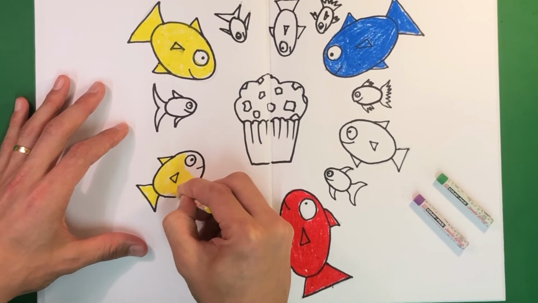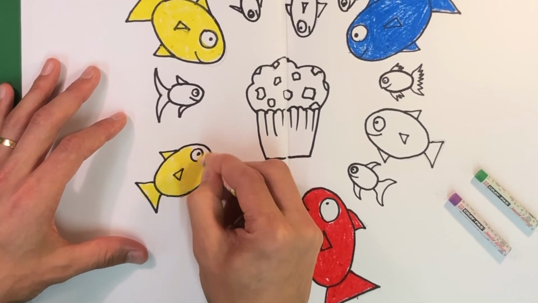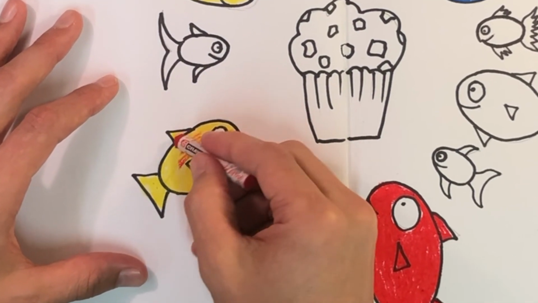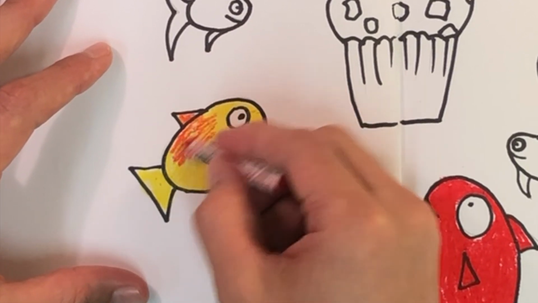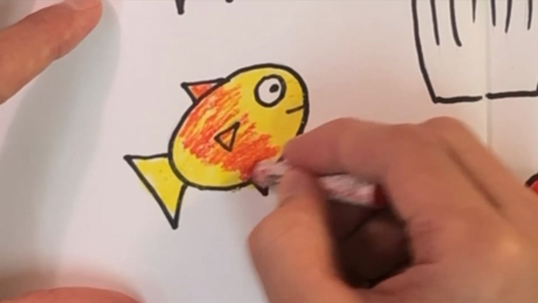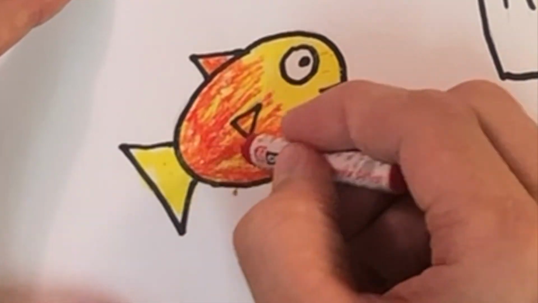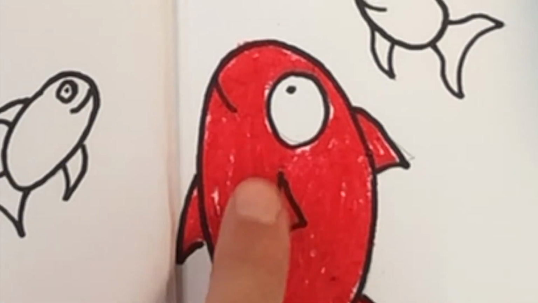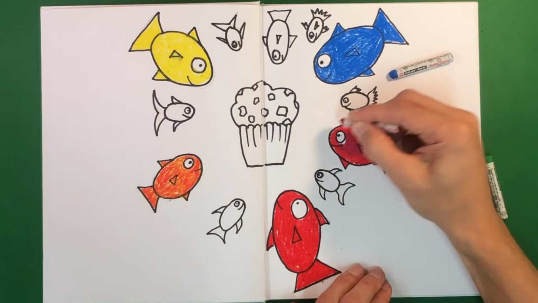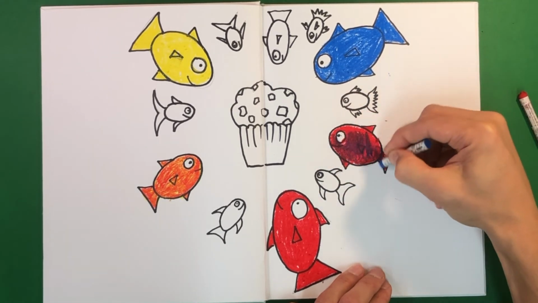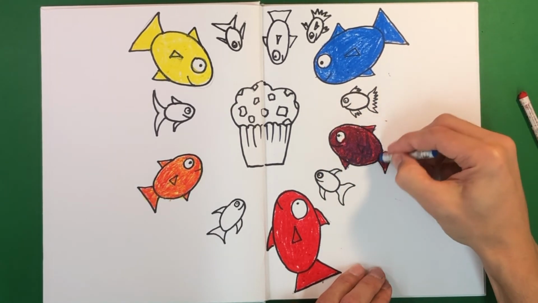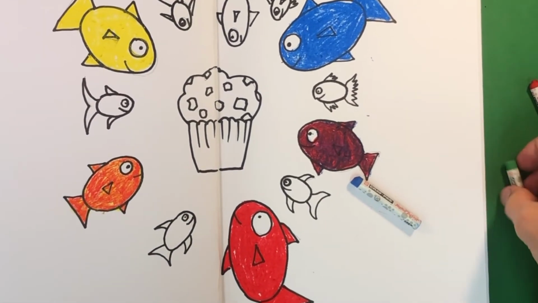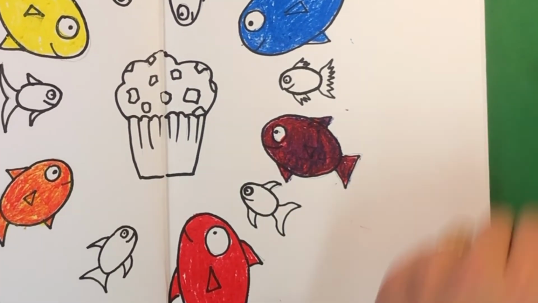Let's start with the medium fish between the yellow and the red. I'm going to start by colouring it yellow, and then I'm going to go over the yellow with the red pastel. If I mix yellow with red, I wonder what colour I will make. Orange! Fantastic! Let's do the same with our secondary fish between the blue and the red. I'm going to start by colouring with red and then going over with my blue. I wonder what colour it's going to make. Violet. Fantastic.